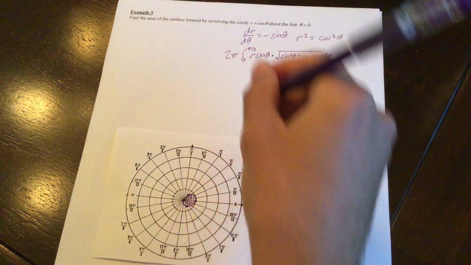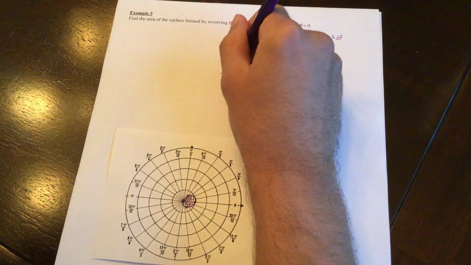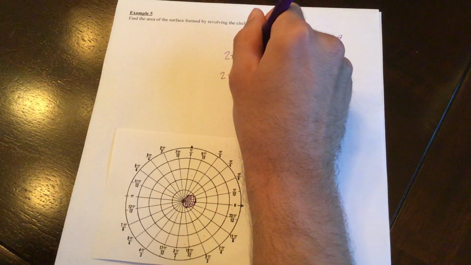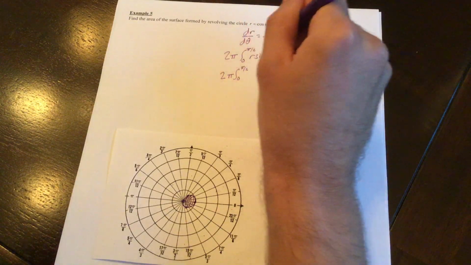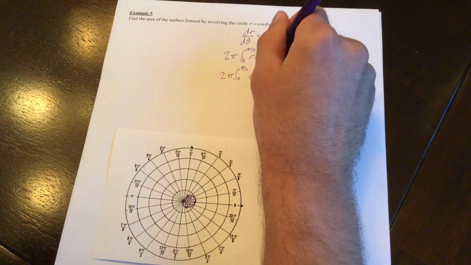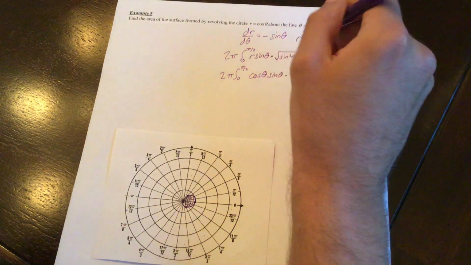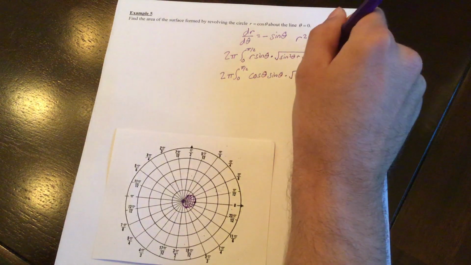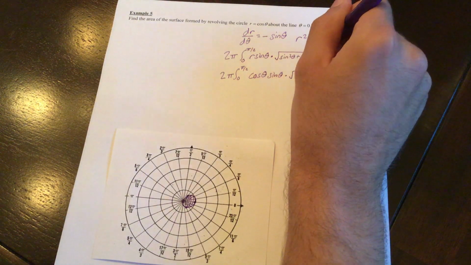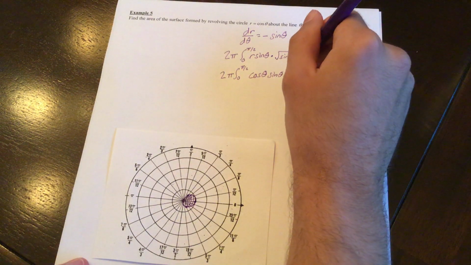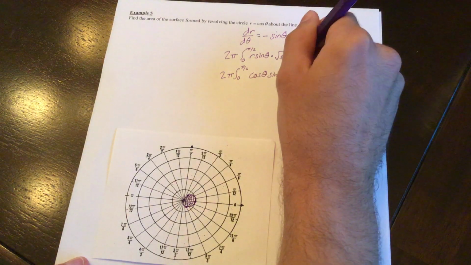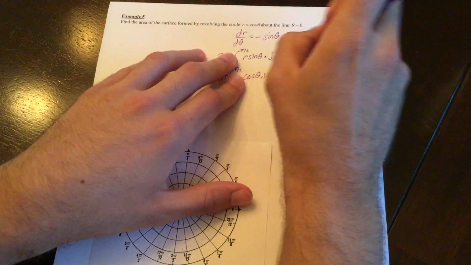All right, my friends. So we would end up with 2 pi times the integral from 0 to pi over 2. R is cosine theta. And then the rest of it is just 1. If you don't want to write it, don't. Let's just save a step. Erase it off. You gotta erase both of them. Oh, yeah, that's true.